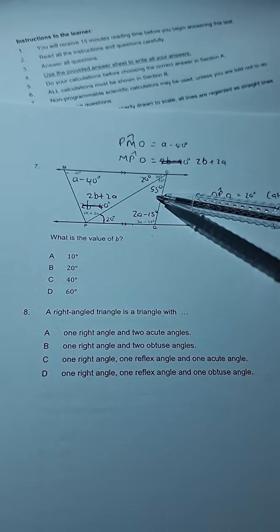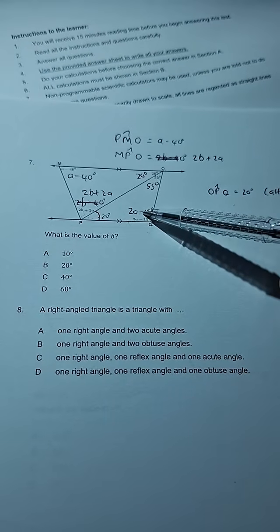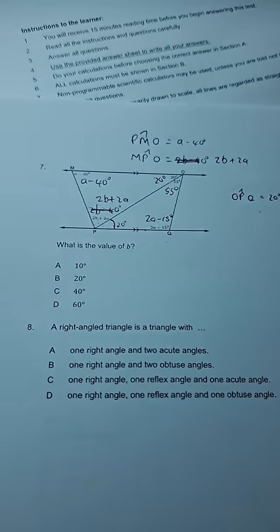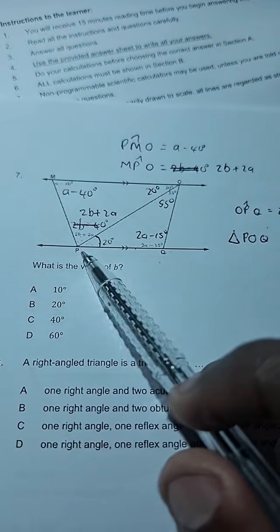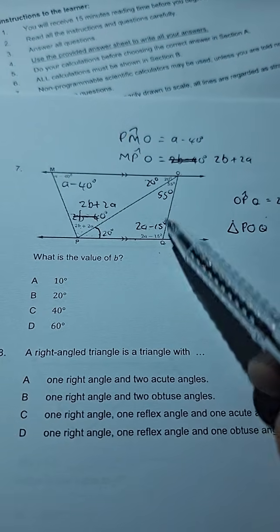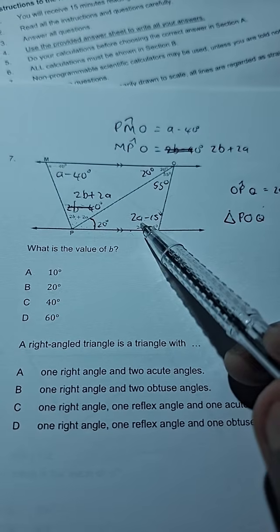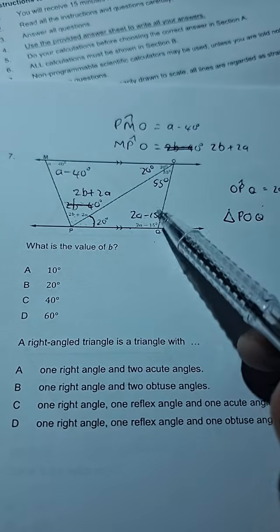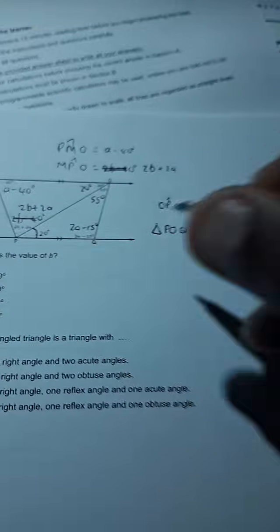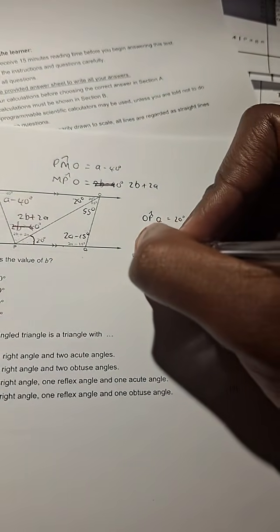So I can use co-interior angles and find the value of A. So let's check if both will actually help. Let's look first at triangle POQ. I can see I only have that variable. Everything else is numbers. So let's find the value of A using the triangle.